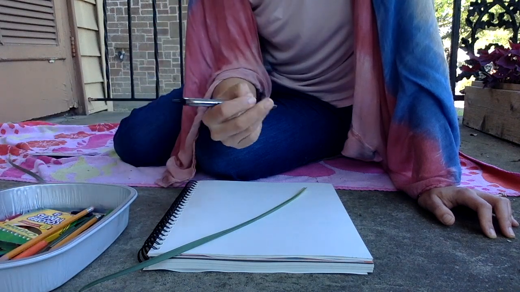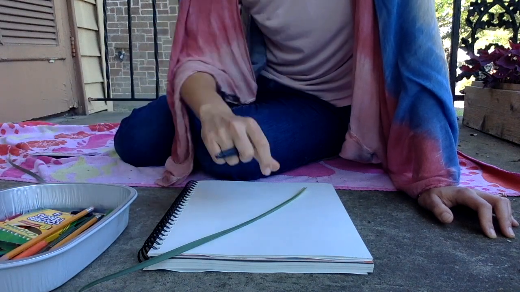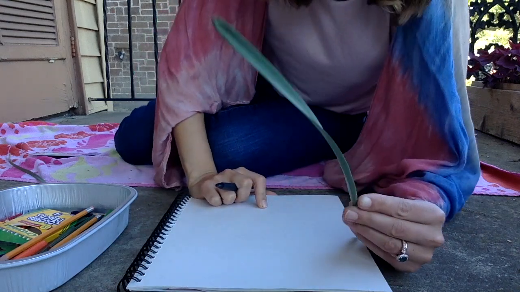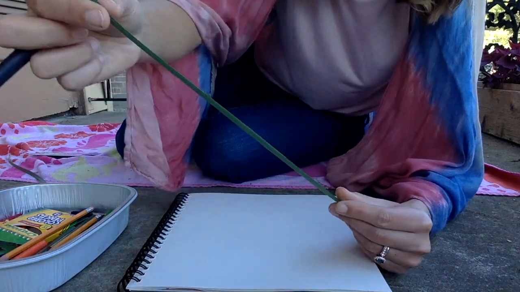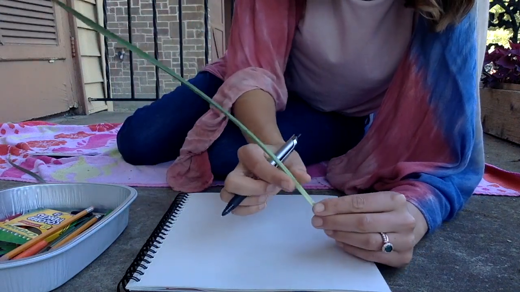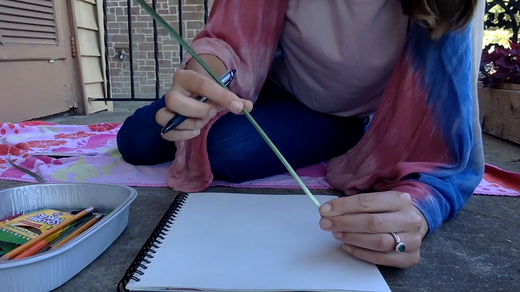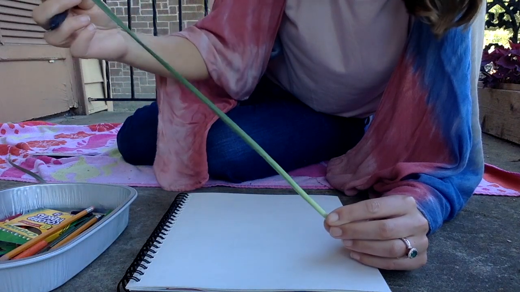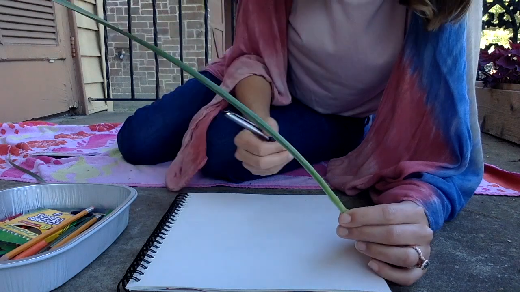I'm going to draw with a pen so that you can see it, but again, make sure that you are starting with a pencil, and you're going to look at this blade of grass, and I want you to look at the shape that it makes. It's very thin, and as it gets to the top, it gets thinner and thinner, and it comes to a rounded point at the top.